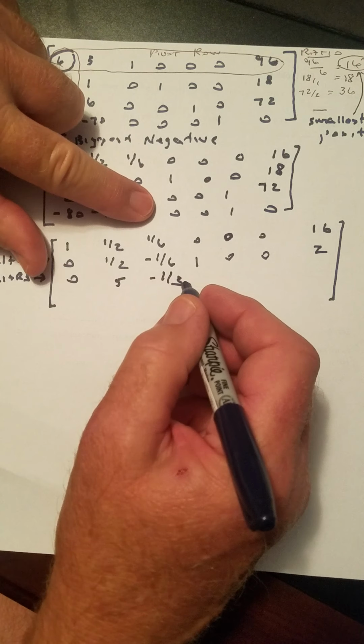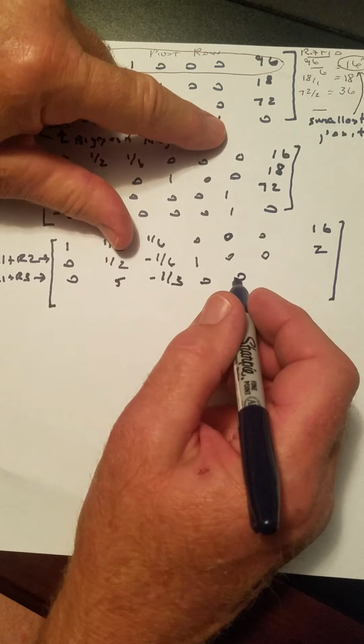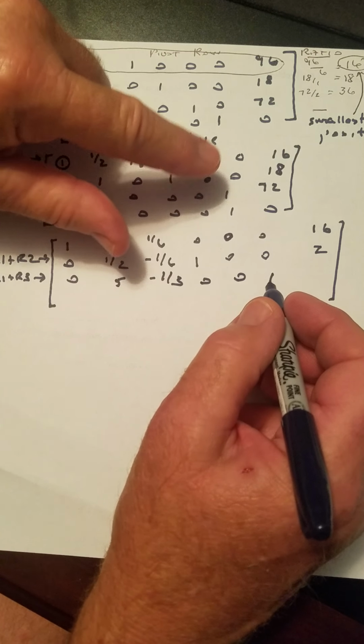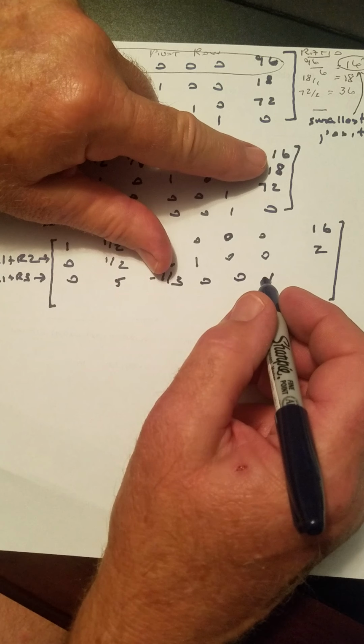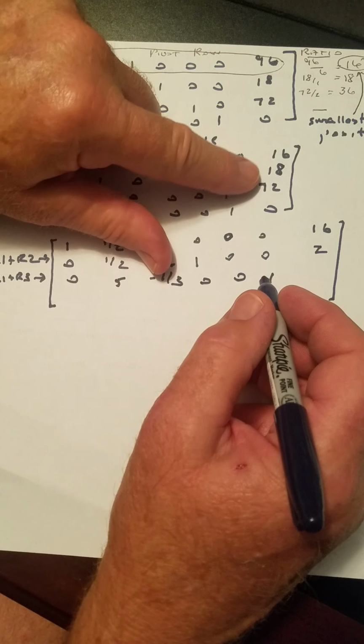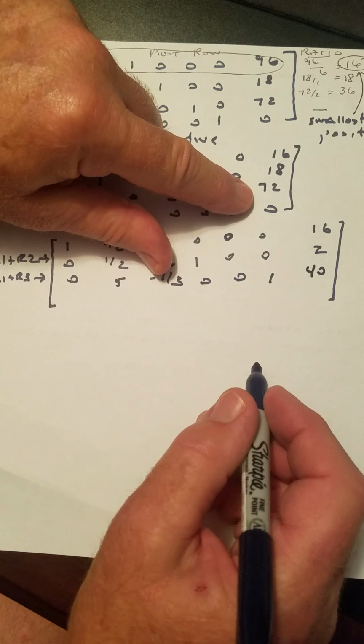Then 0 and 0 is 0, 0 and 0 is 0, 0 and 1 is 1. And -2 times 16 is -32, and -32 plus 72 is 40.